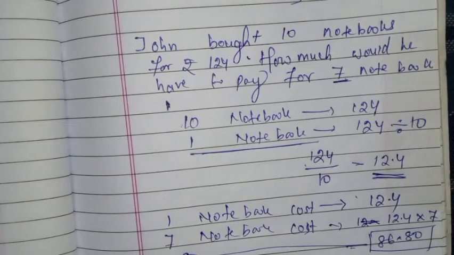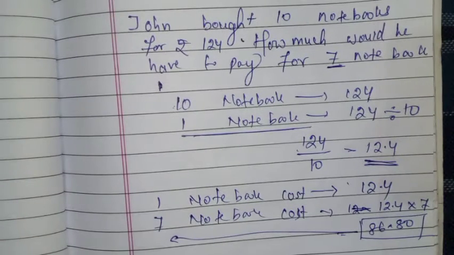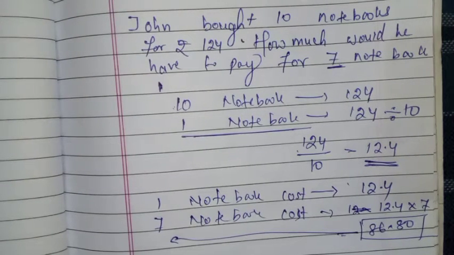So if the question asks you to find the cost of one article, then you divide. If the question asks you to find more than one article, then first find the cost of one article, then simply multiply with the cost of one article.